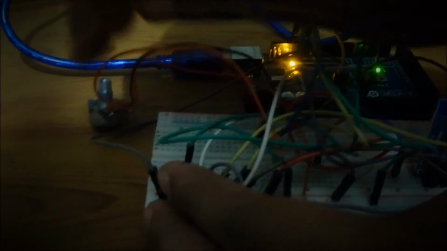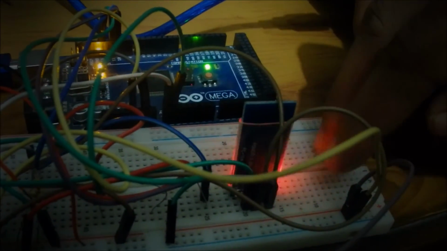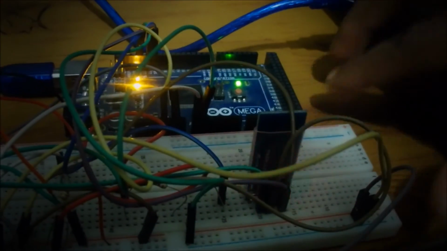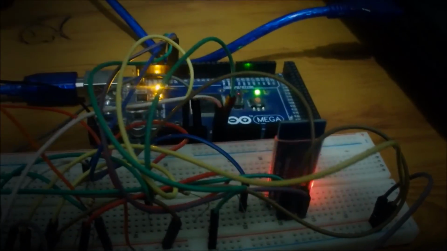And there is this push button. I will explain it later. And there is a Bluetooth module which I will use for sending data from this Arduino to Android. First let me show you a demonstration of my project, then I'll explain it.